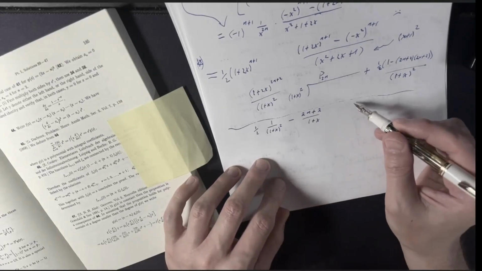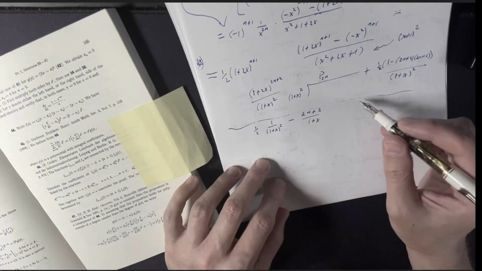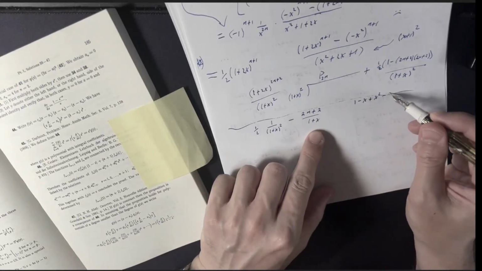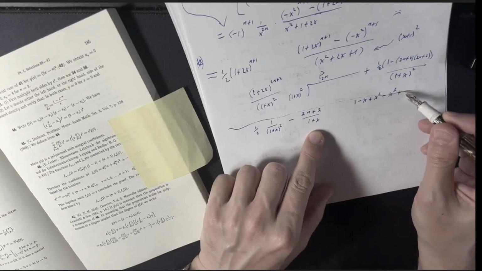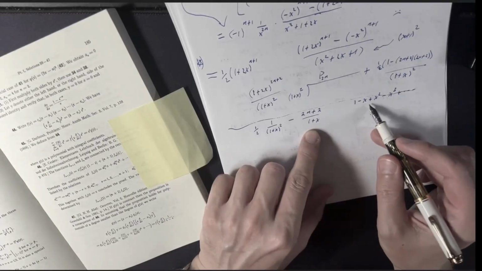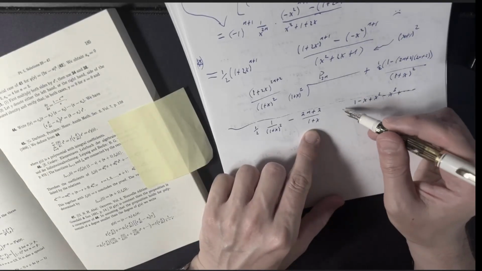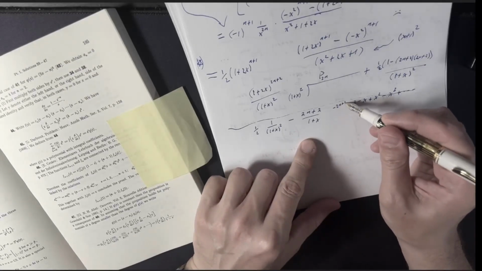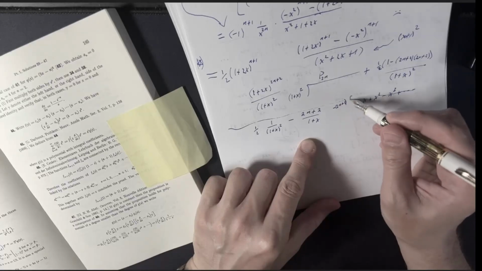This part is, of course, like 1 minus x plus x squared minus x cubed, etc. It's just geometric with a negative x. So negative 2n plus 2 times this whole series.